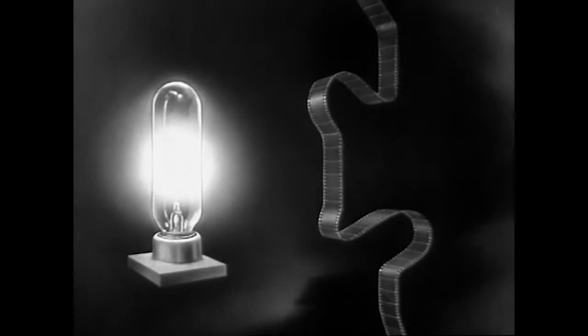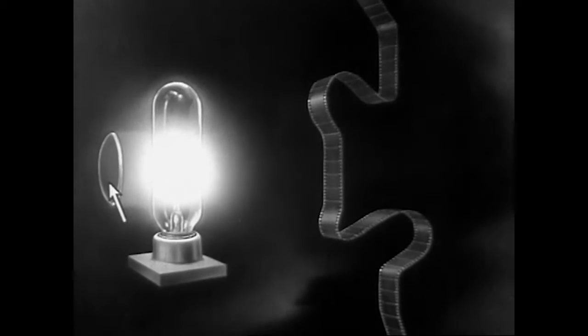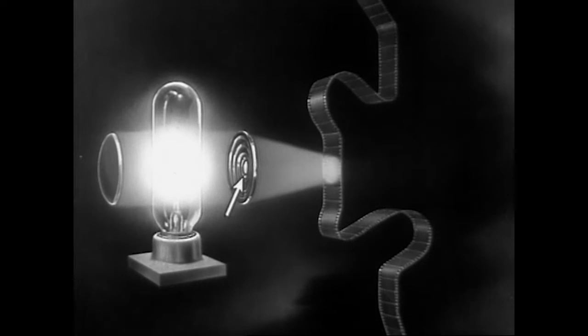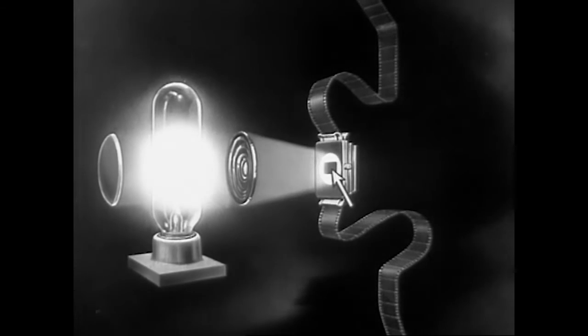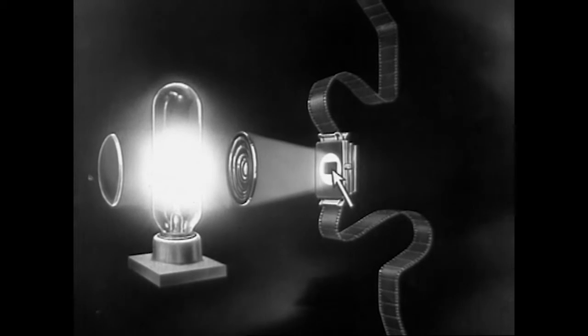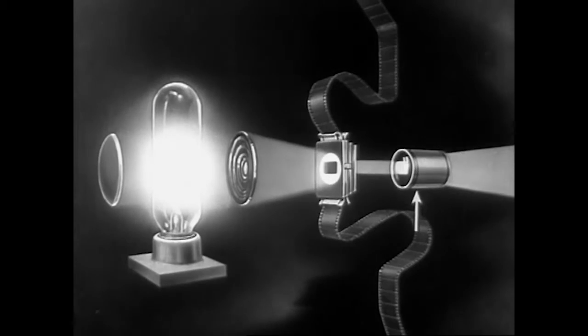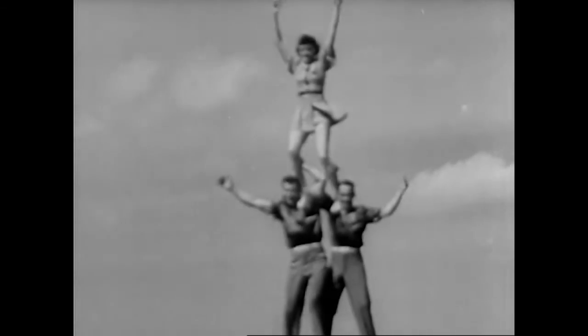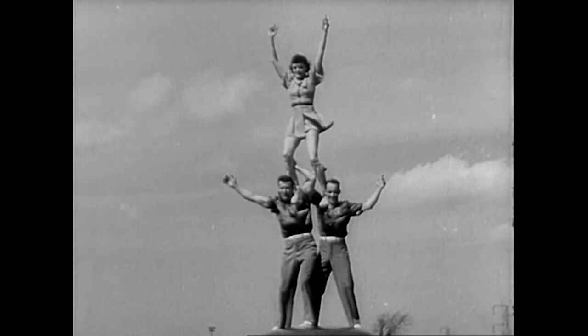To throw the picture on the screen, there is a bright light with a reflector behind it to send the light rays in the right direction and a lens to concentrate the light. The film passes a hole or aperture which lets the light go through only one picture at a time. There is another lens to focus the pictures on the screen. By adjusting the lenses, the picture can be made sharp and clear. Let's start the machine moving.